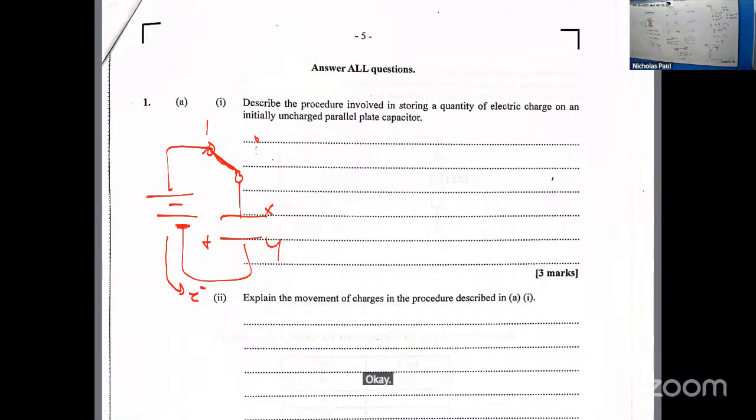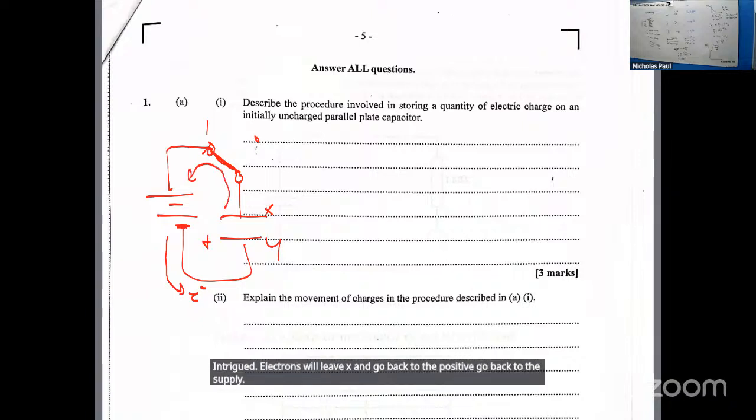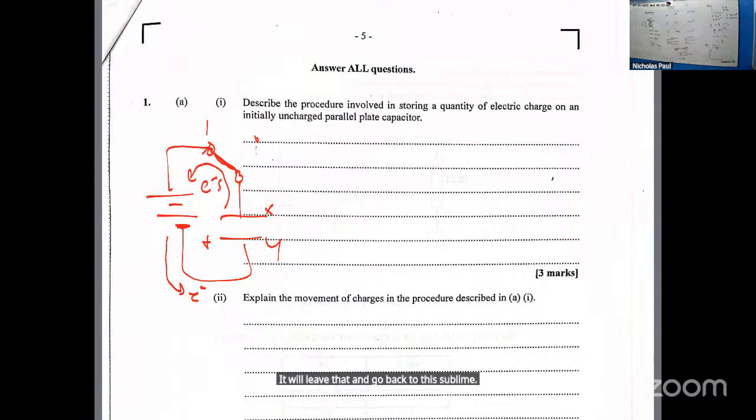Number 3, the electrons will build up at plate Y. And 3, electrons will leave X and go back to the positive, go back to the supply. It will leave X and go back to the supply. This will store a quantity of charge within the plates.